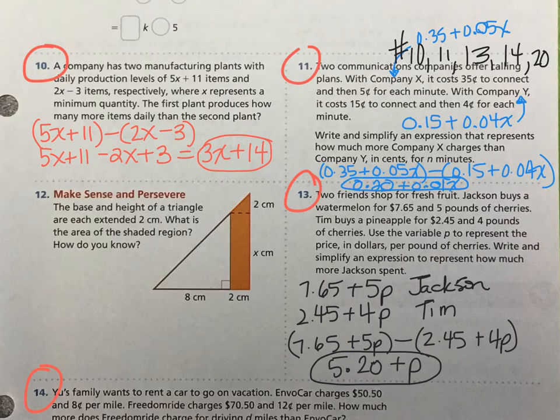All right, take a look at your answer for number 13. $7.65 plus 5 times P represents the amount of money that Jackson spent on fresh fruit, and $2.45 plus 4P represents the amount of money that Tim spent on fresh fruit. And to find the expression that represents how much more Jackson spent, you're going to subtract those two expressions. And when you do that, you find out that Jackson spent $5.20 plus P more on fresh fruit than Tim did.